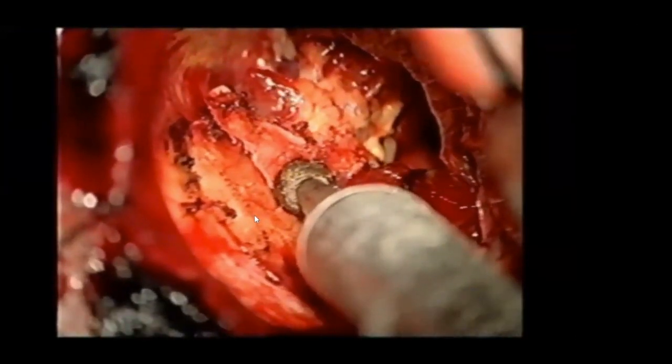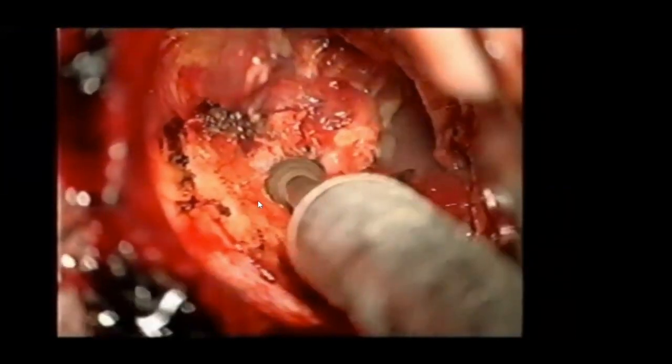So this is the internal auditory meatus as seen through retrosigmoid. This is the posterior lip, and this is the superior lip. This is the way we drill the posterior lip and superior lip of the internal auditory meatus.